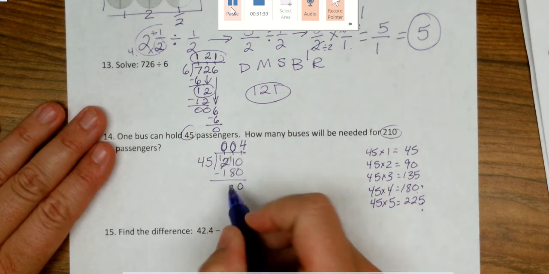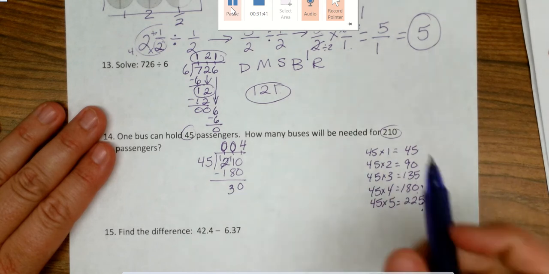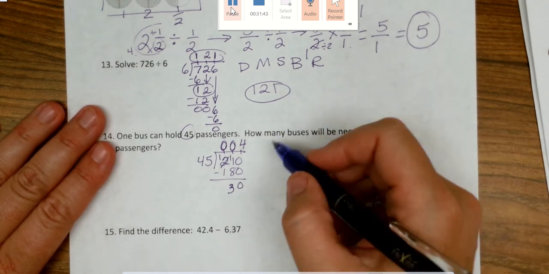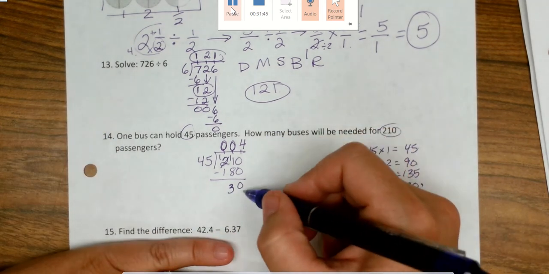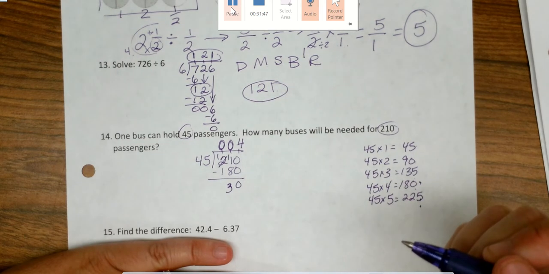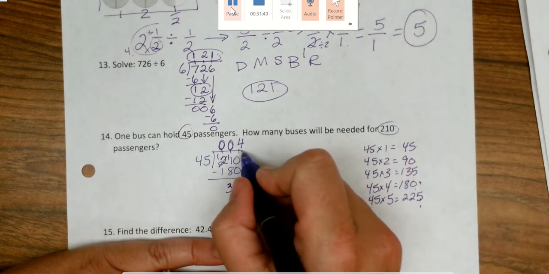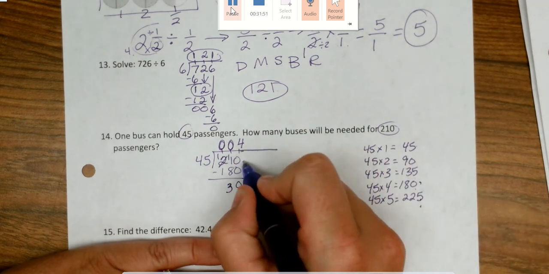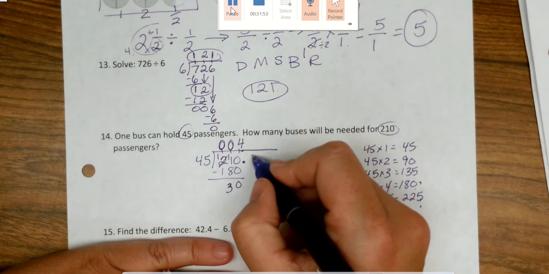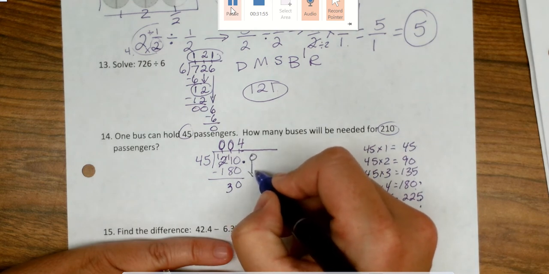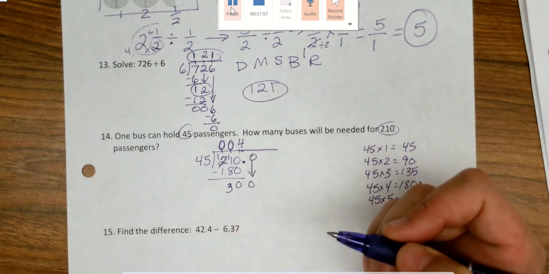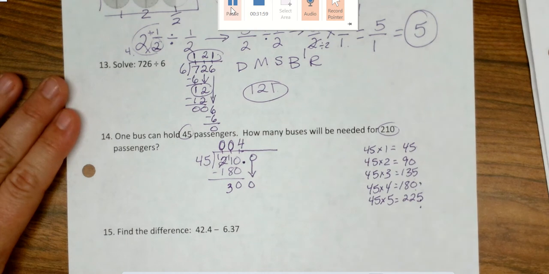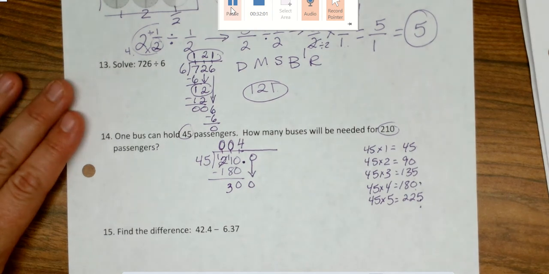Nope. Yep. 3. Sorry. I had to think about that for a moment. All right, so I have 30 left. I have 45. I'm not finished. I need to keep dividing. So I'm going to extend my line. I'm going to put a decimal so I can add my zeros, because remember, adding zeros after the decimal does not change my equation. So I have 300. I'm dividing that by 45.